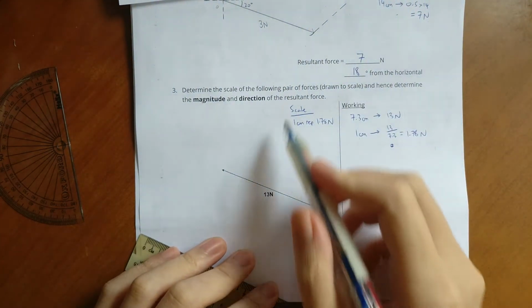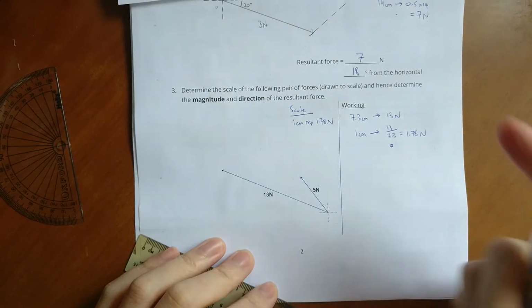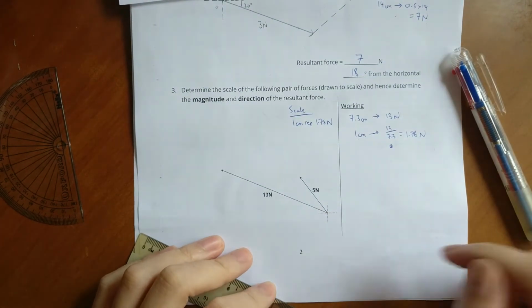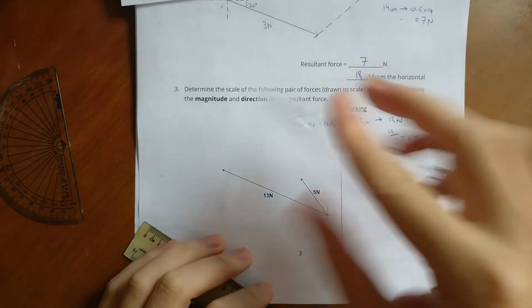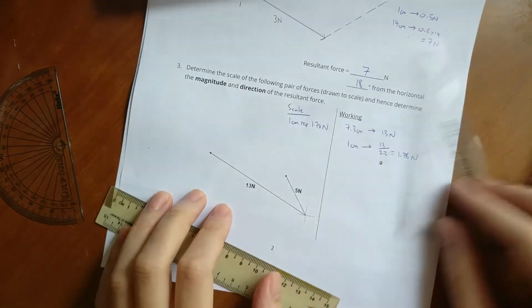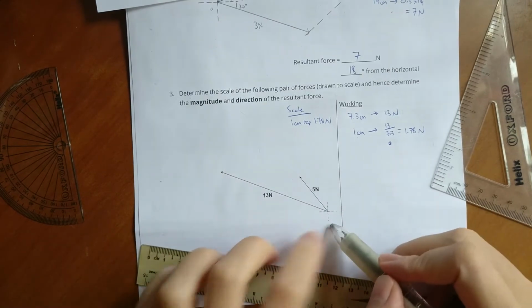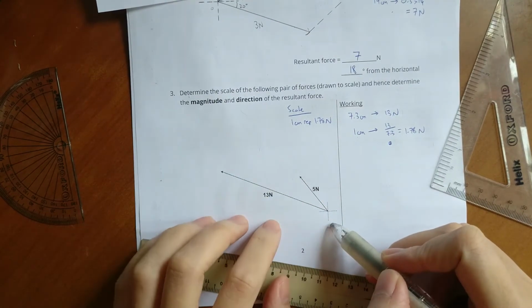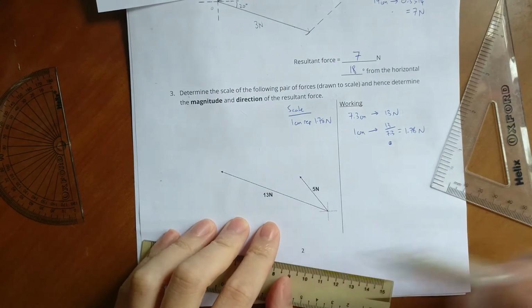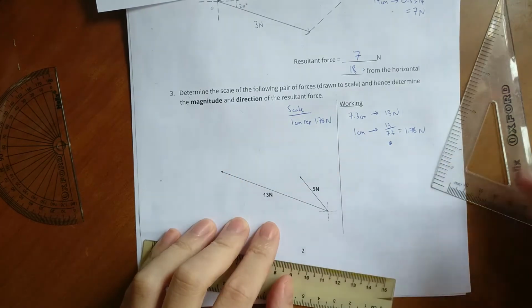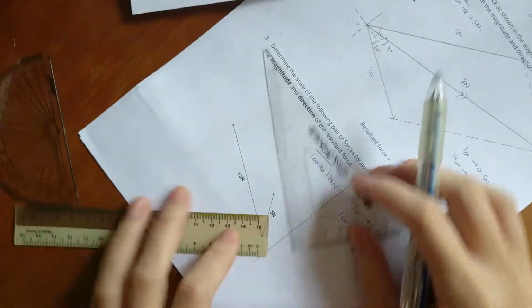Okay. Next, they ask you to determine the magnitude and direction of the resultant force. So now you just need to complete this diagram using the parallelogram method. So again, they've done a few steps for you. They have the crosshead and everything. What you need to do is maybe just estimate where your resultant force is going to be. It's going to be somewhere like that. Okay, then you draw your parallelogram.